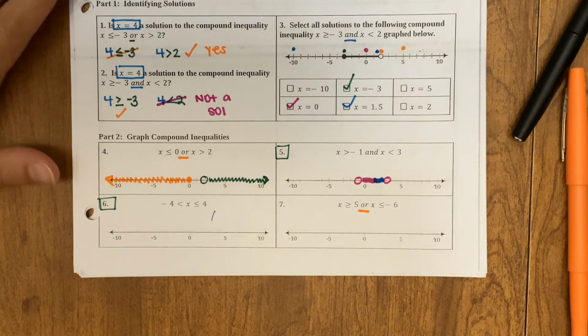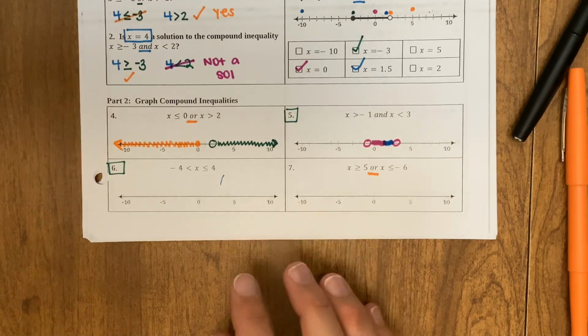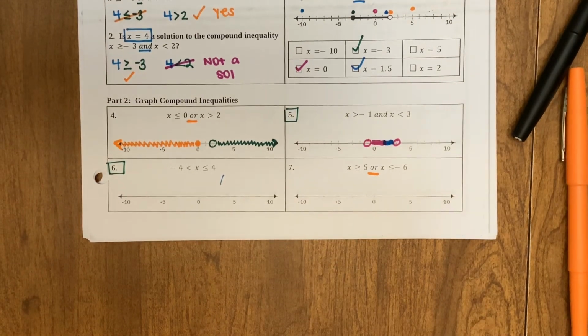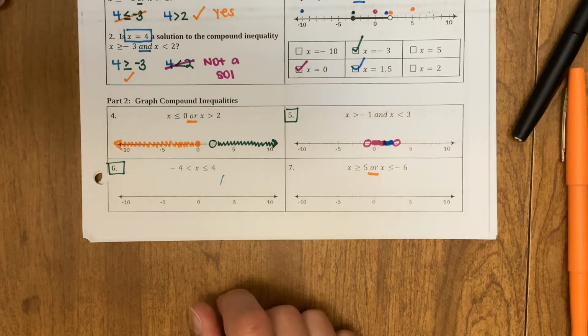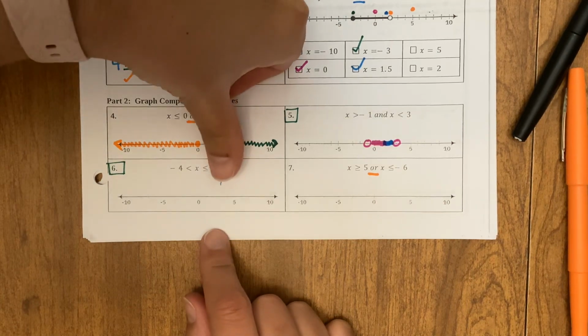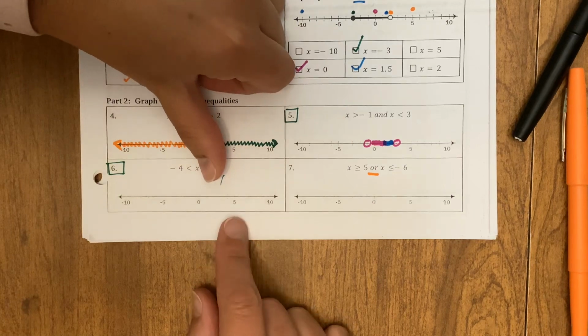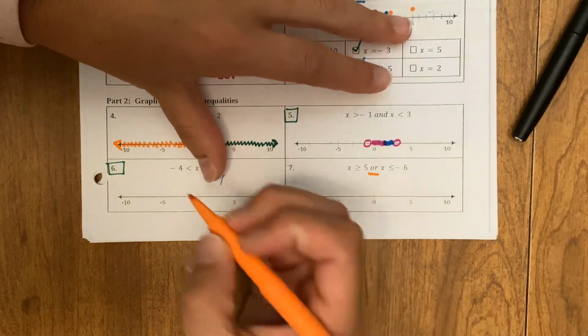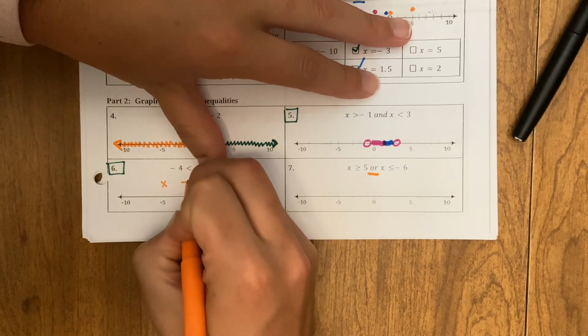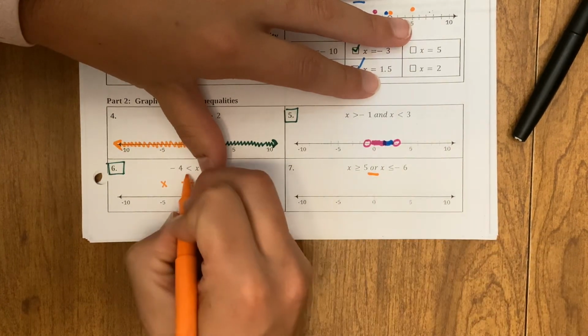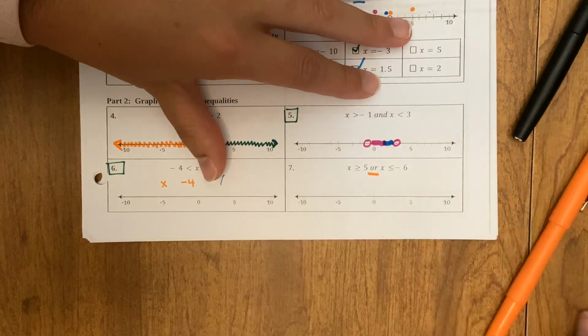Okay, on number 6, I separate. It's easier for me to see. That's just a personal preference. So what I do is I'm going to cover up that back inequality, and I'm going to rewrite this. So instead of my -4 being here, I'm going to say x and -4. If I go to this, it's eating the x.